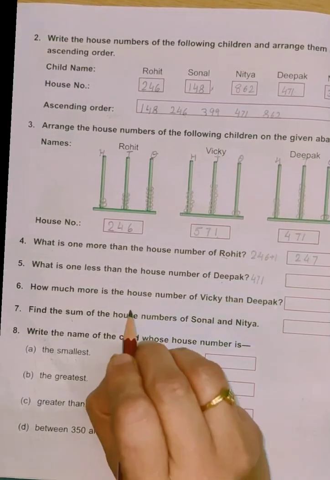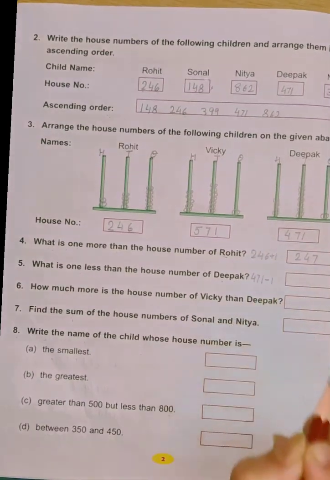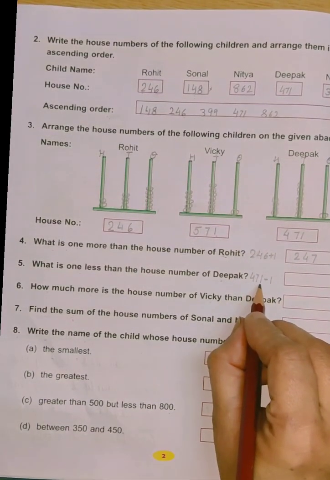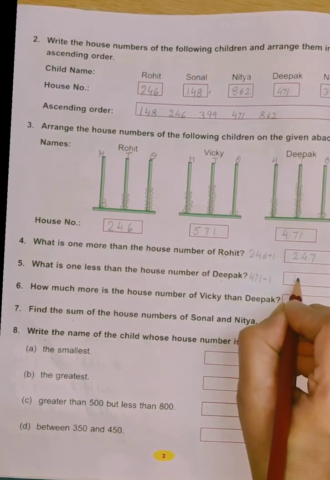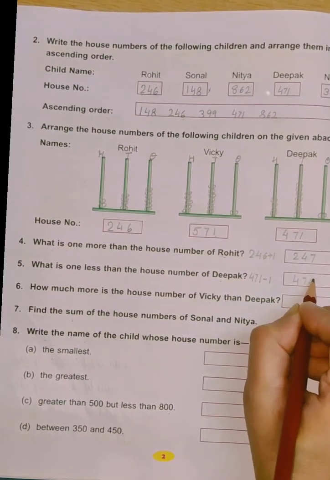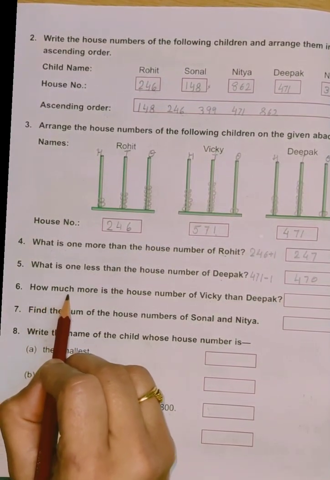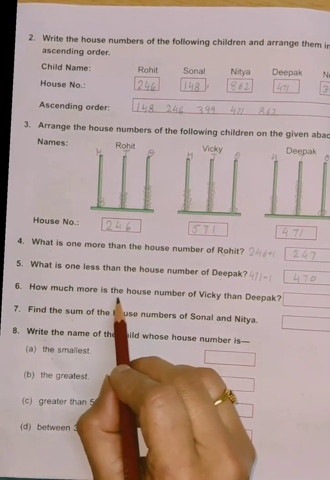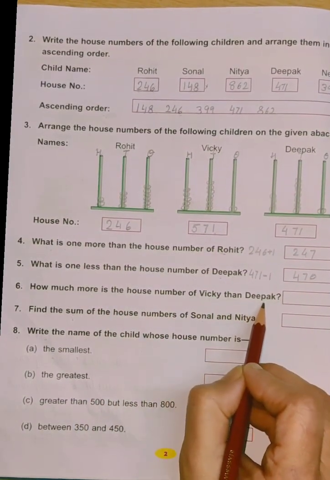So one less means minus 1. And 471 minus 1 will give us 470.